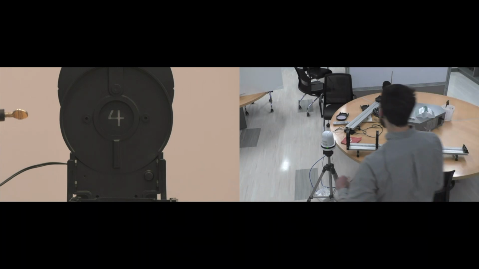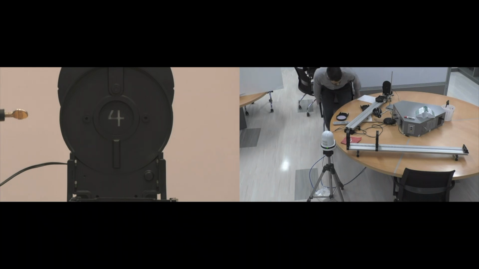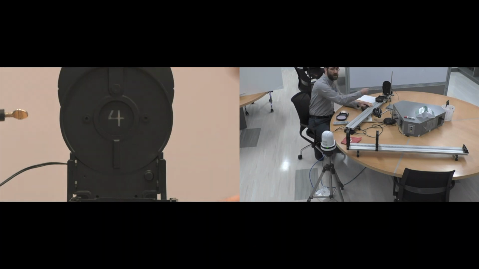Great. So you can see me at a table working on the optical bench. And then you're also seeing the view from this camera looking down the optical bench at the target.